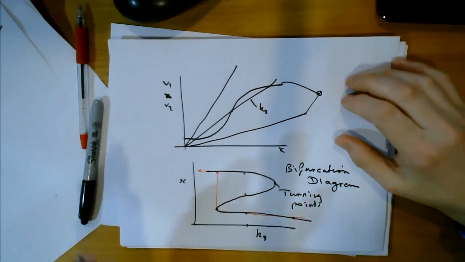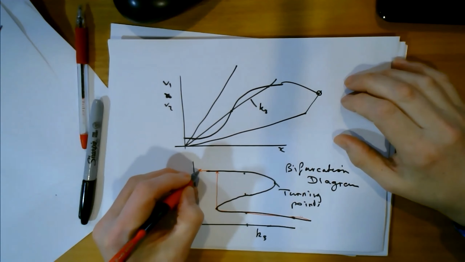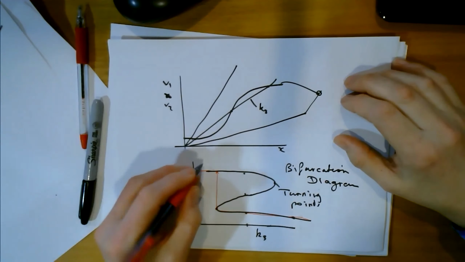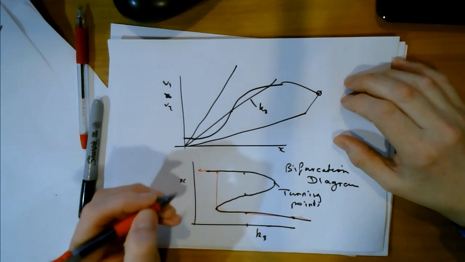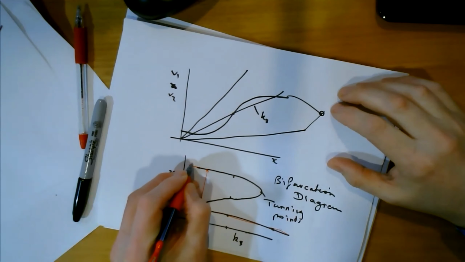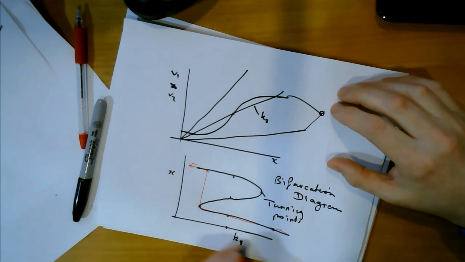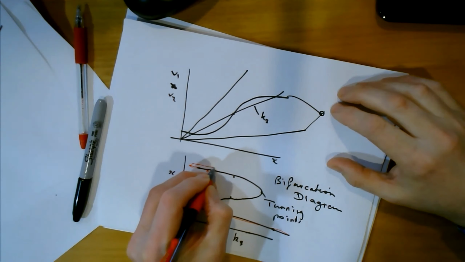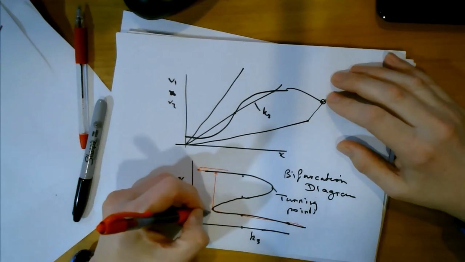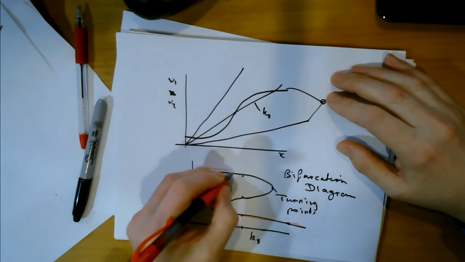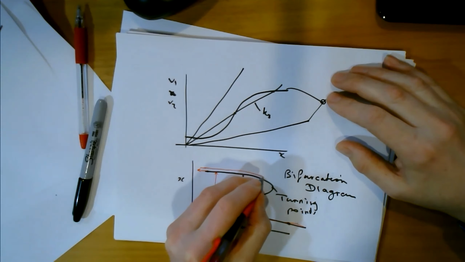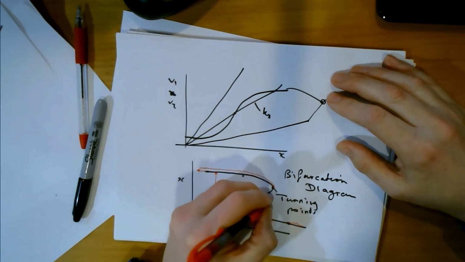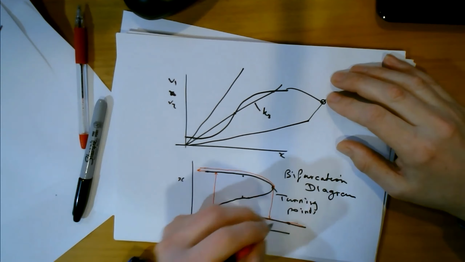Now what happens if I start, so now I've reached a low K3 at a high X. Let's say I start here and I start moving K3 upwards. I start following this line, but I don't jump down here where I emerged before, I continue following this line. And eventually when I get to this point, of course, I jump back down.